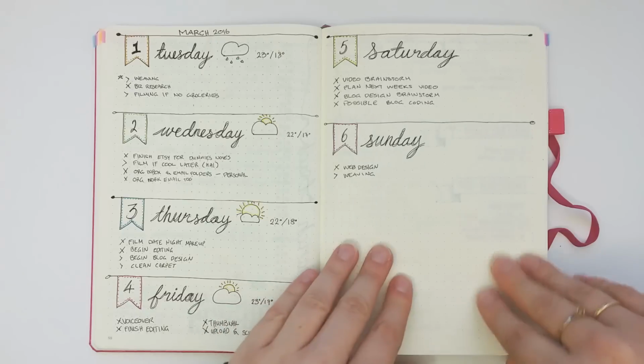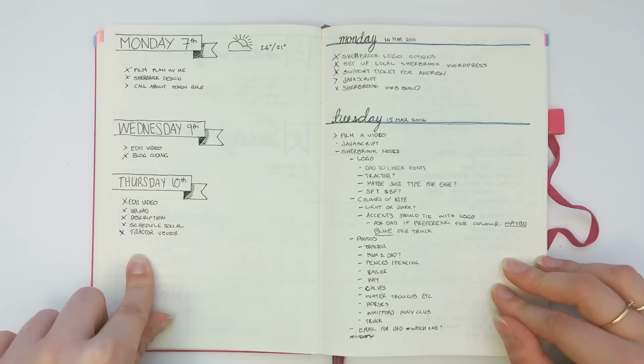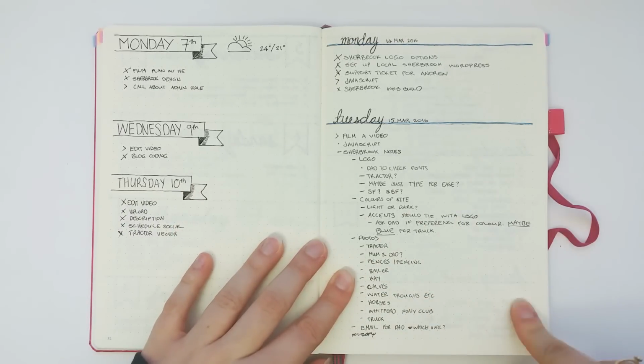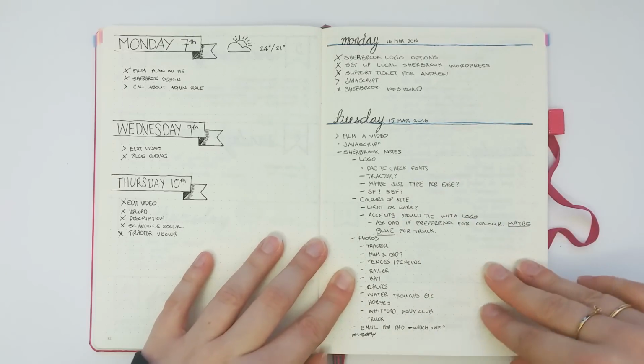Anyway, a more black and white sort of style. I quite like this though. I think that's nice. This is obviously more dailies, just a, you know, much simpler form. Still a little pop of colour, which is nice.